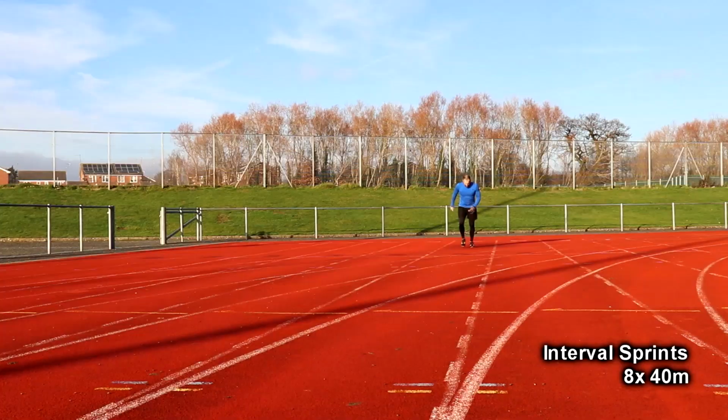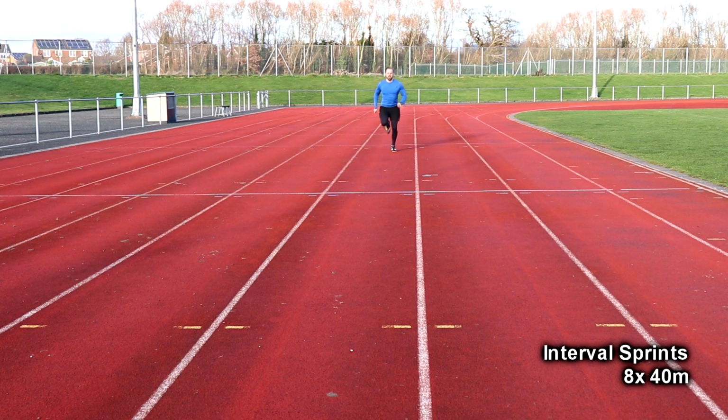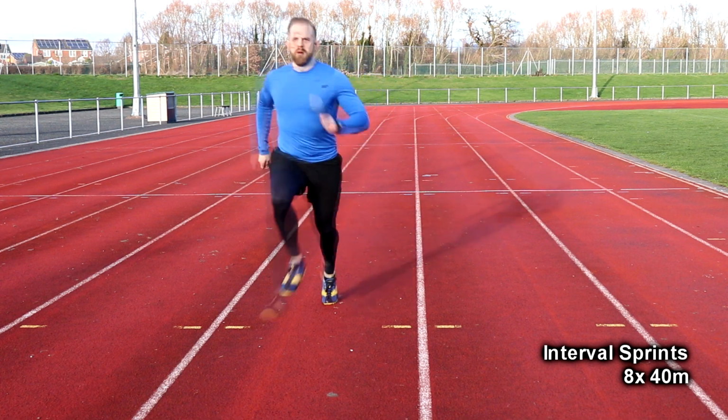It's a gradual start, so you're going to ease up to top speed. Then when you hit the start of those 40 meters, you're already at top speed and really working on your form and maximum power for that sprint period.